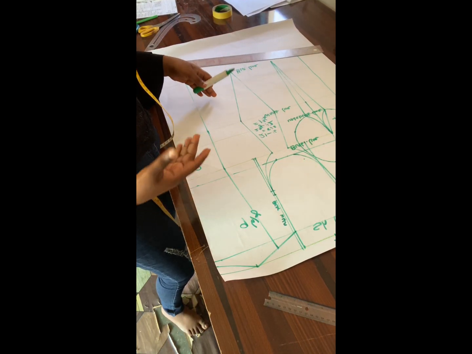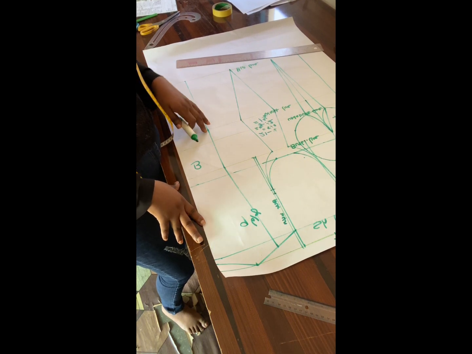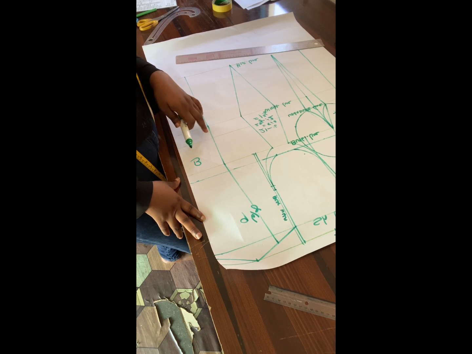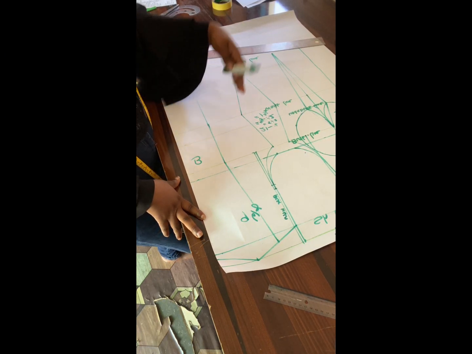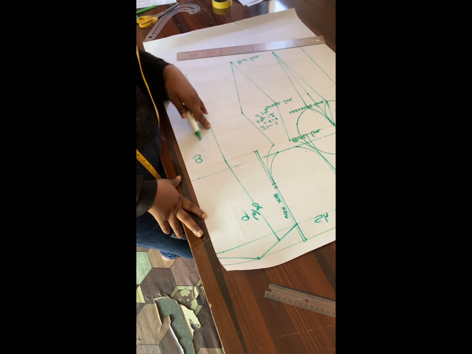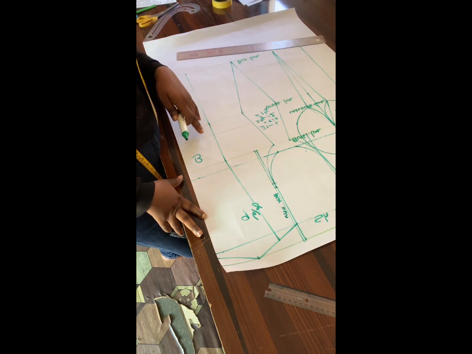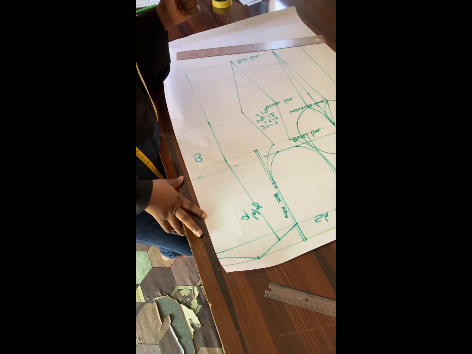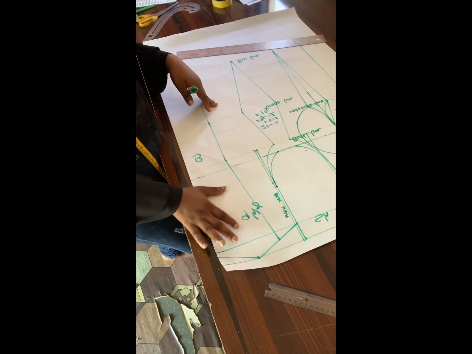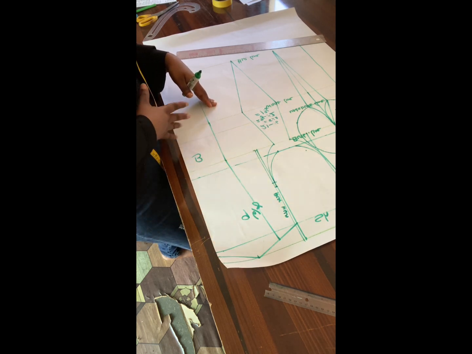You can decide how many panels you want. But for the style I'm going for, I'm okay with this. How many panels? This is 1, this is 2, 3. Yeah, so I'm okay with this. You can decide to draft as many panels as you want.